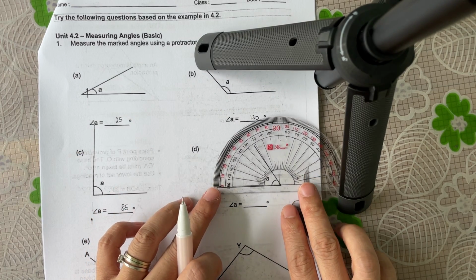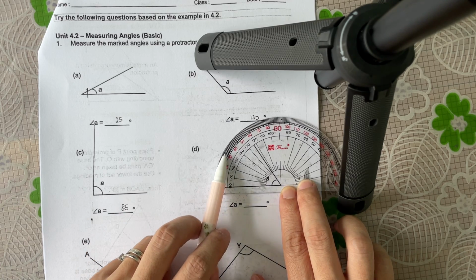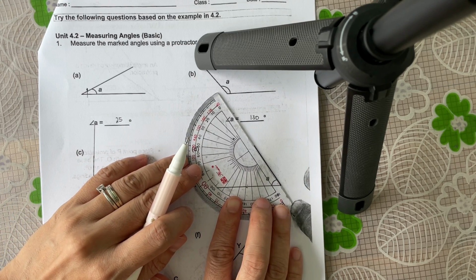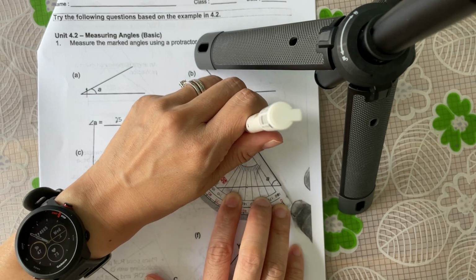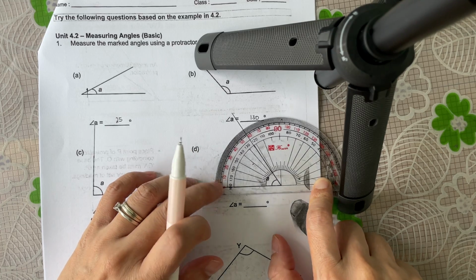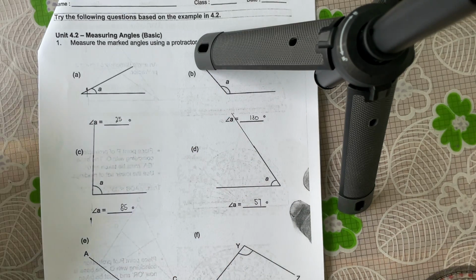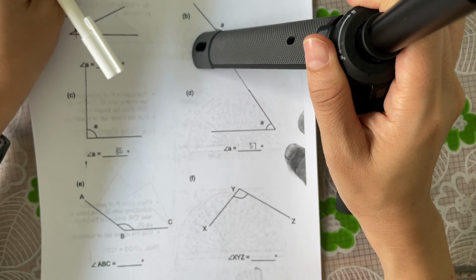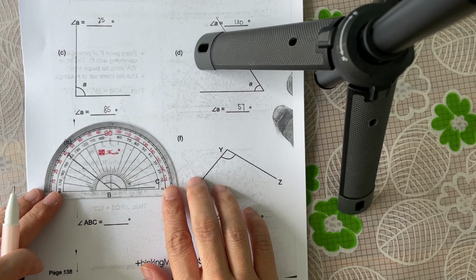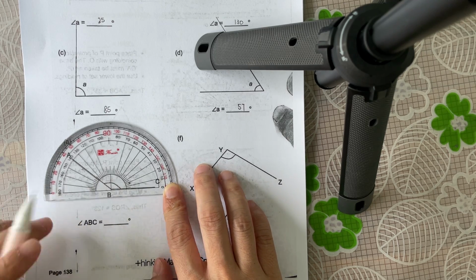D. Here we read from the outer scale. Can't quite read, so let me do an extension of the line. It's about 57 degrees. Next. Angle ABC is the obtuse angle. Read from the inner scale, and it reads 140 degrees.